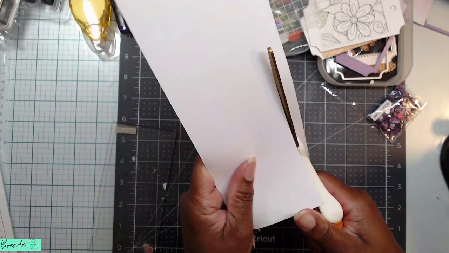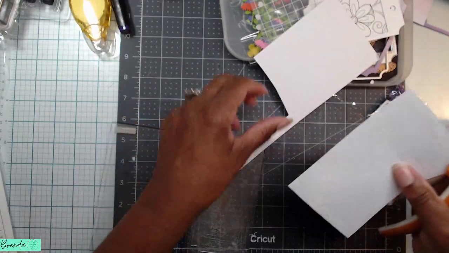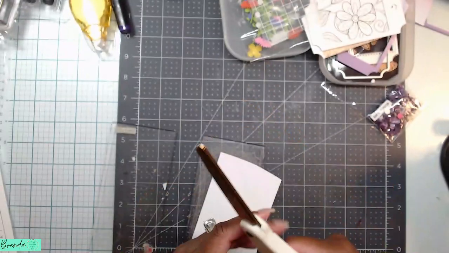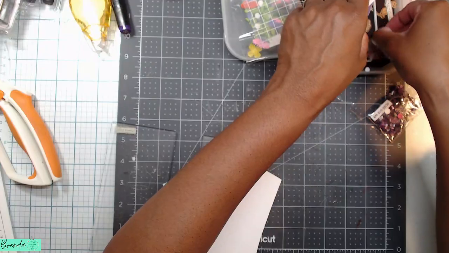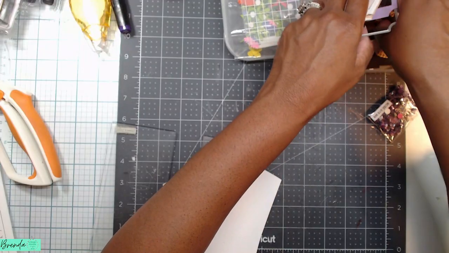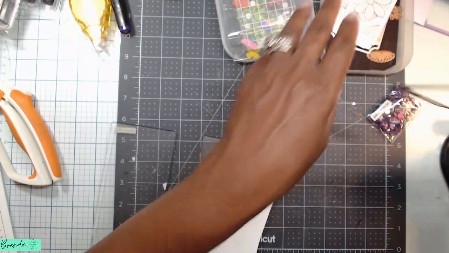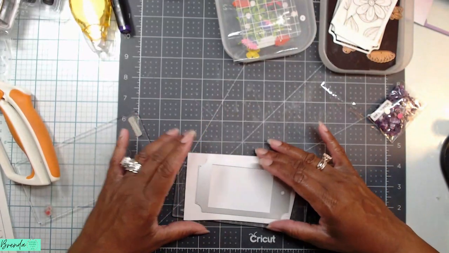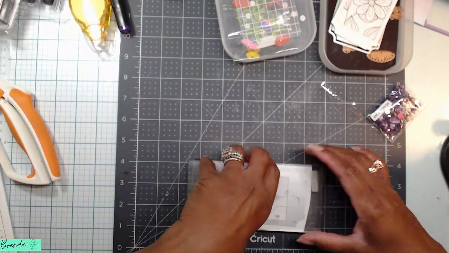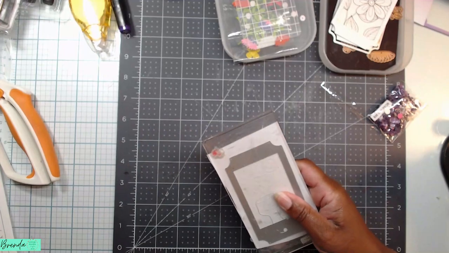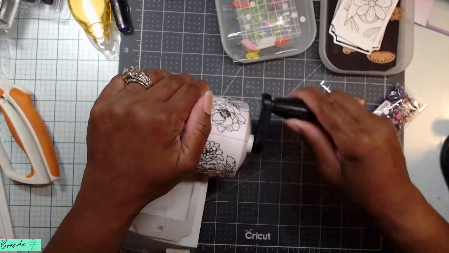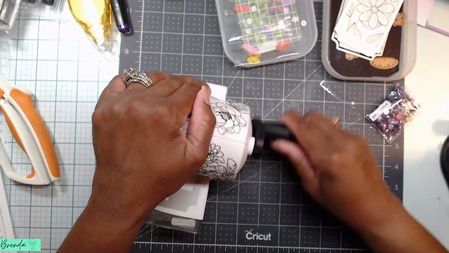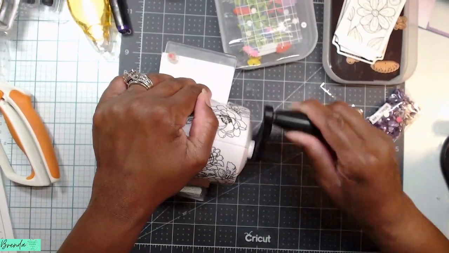So, got another one of white. My mind is saying one more, Brenda, do three layers, one more. So that's what I'm going to do. It's screaming at me: one more. What's it going to hurt? Can't hurt anything. So let's do one more.